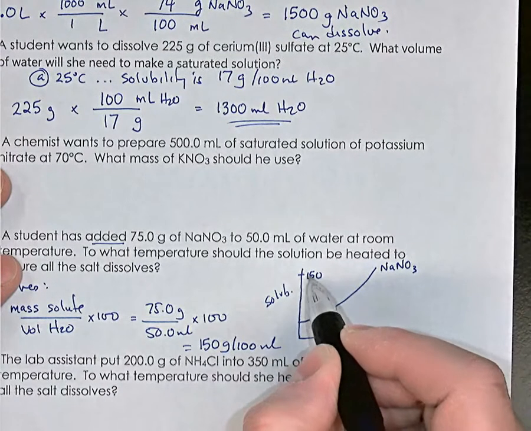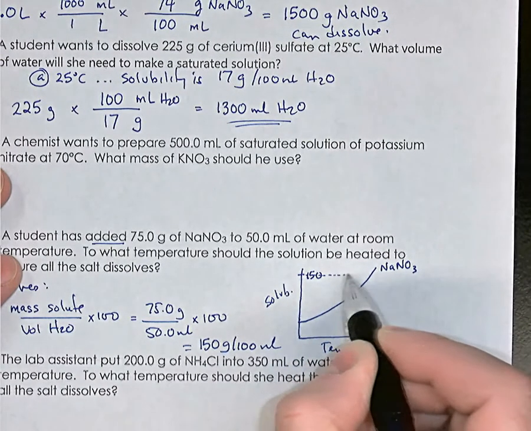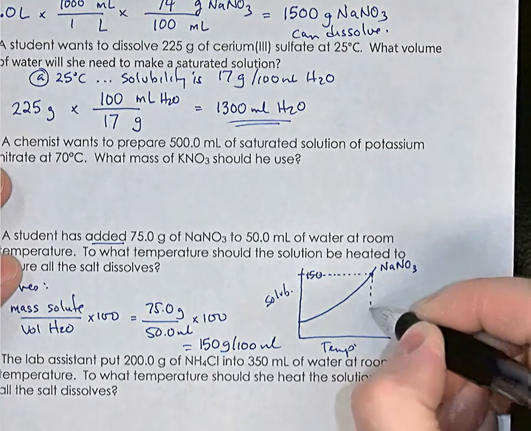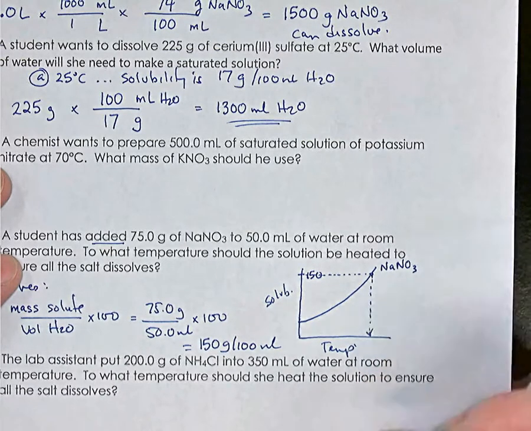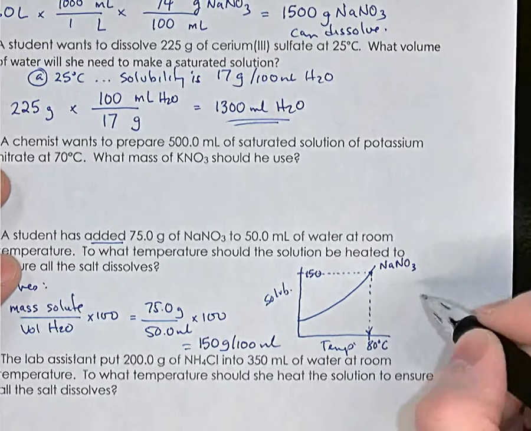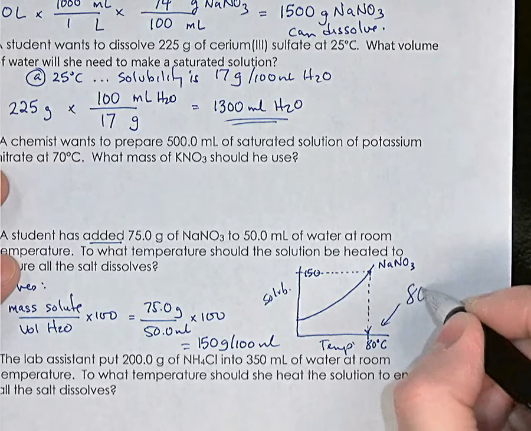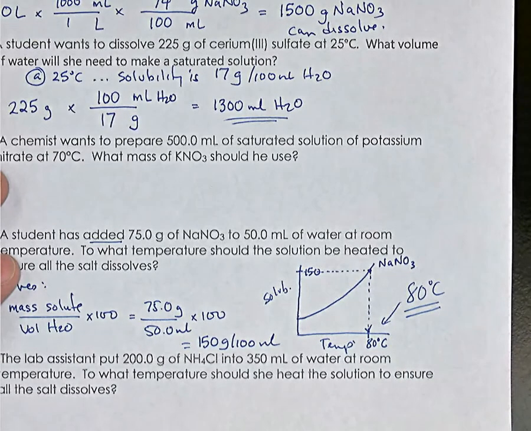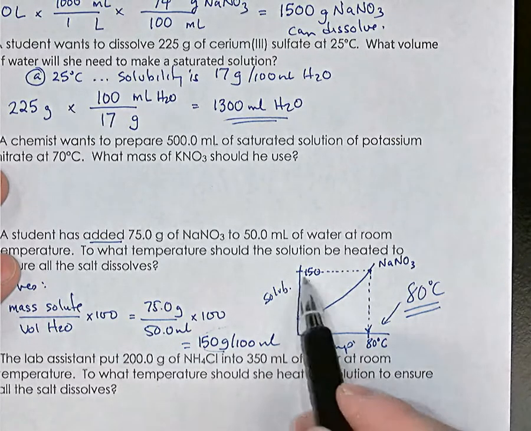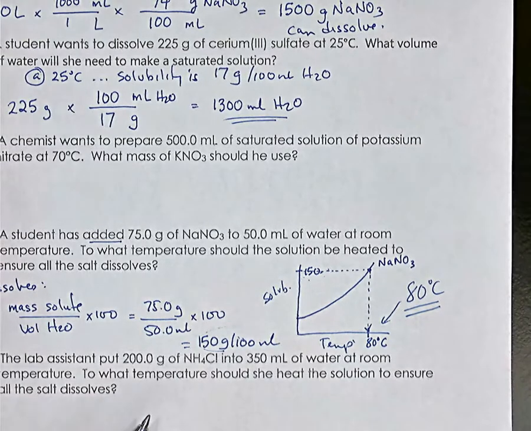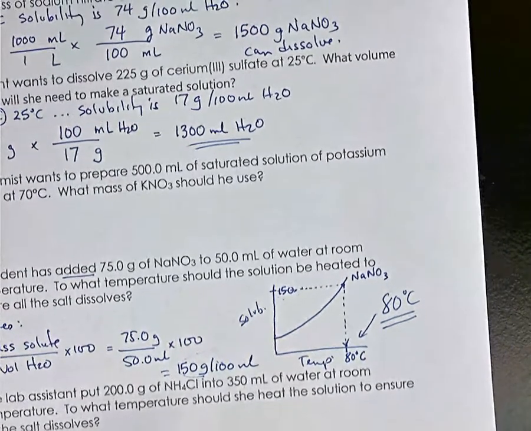So 150 will go straight over until we hit the sodium nitrate curve, and then we went right down to see what temperature that would be, and that was 80 degrees Celsius. Therefore, 80 degrees Celsius is the temperature to which we should heat the solution, so that its concentration of 150 would be the same as the solubility, and that means the salt would dissolve at 80 degrees Celsius.